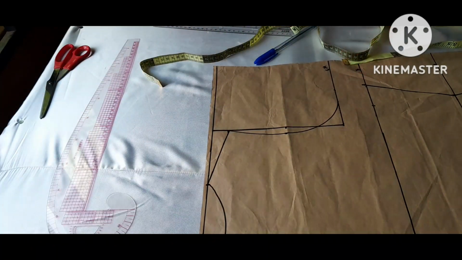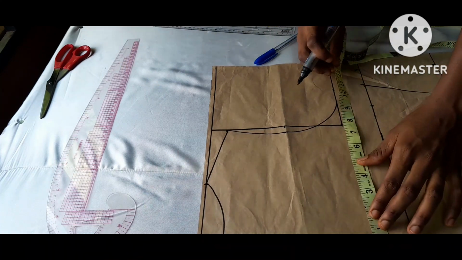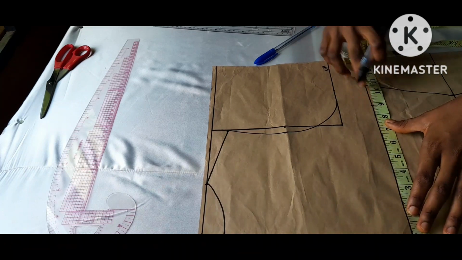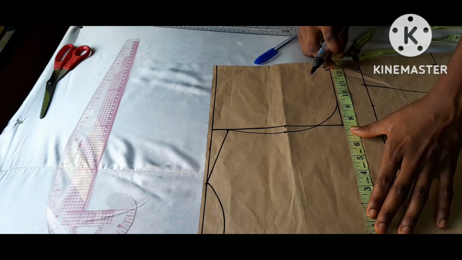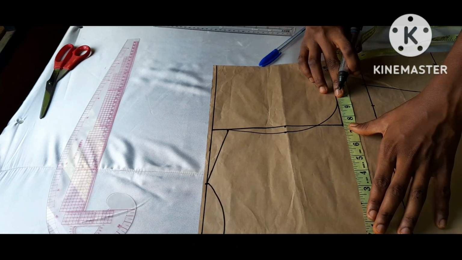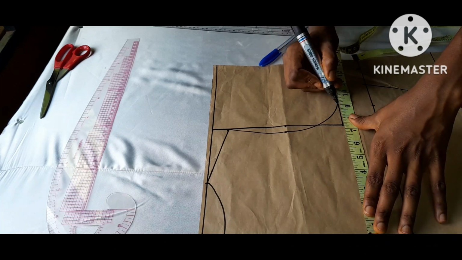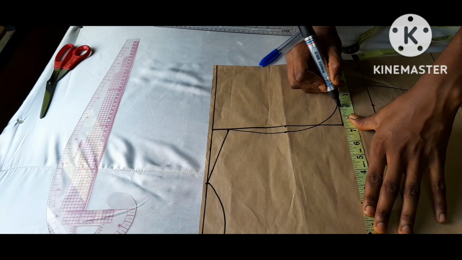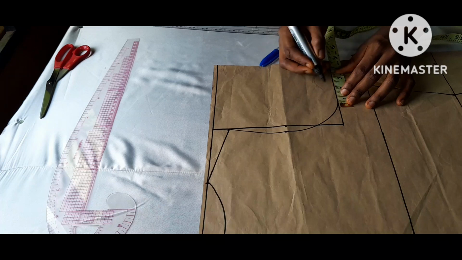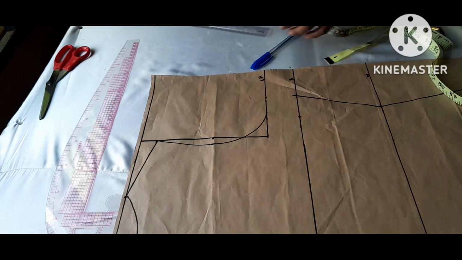This is it. Then my bust measurement is 38.8 inches. Then I will use the same bust measurement on my chest line, which is 8.8 inches here, adding the same 2 inches allowance again here. Then connect the line.